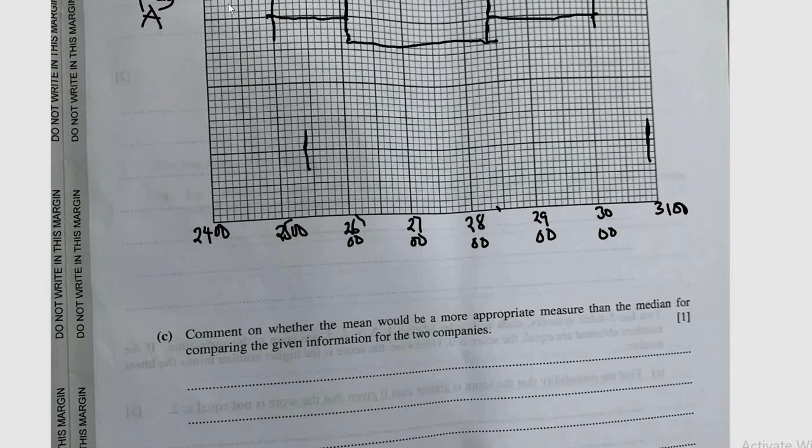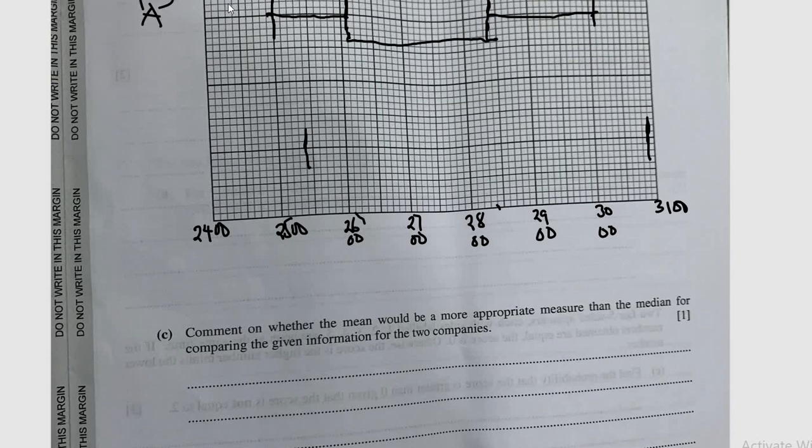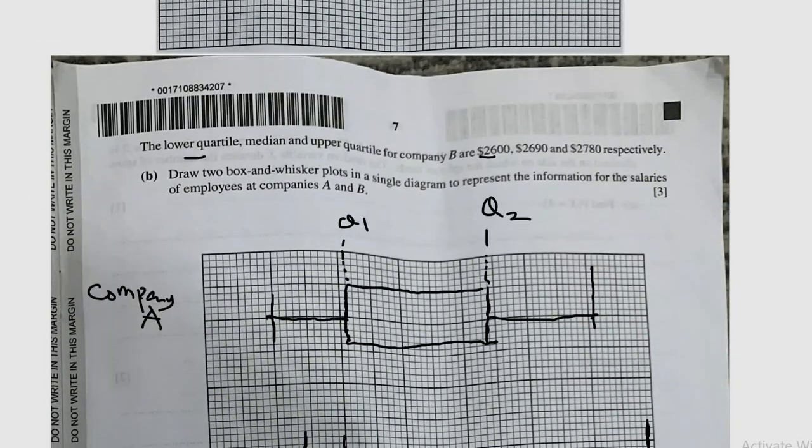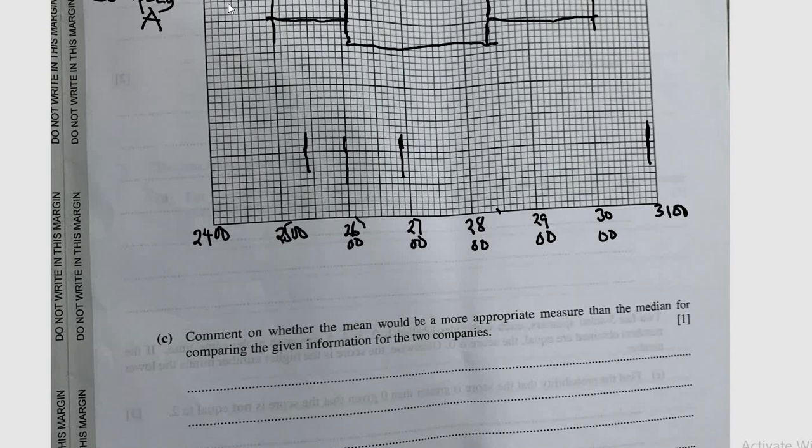Now, Q1 for company B. I think they've given that from the question. Lower quartile is 2.6. Upper quartile, sorry, median 2.690. Median 2.690. Oh yeah, I didn't consider median the first one there. These are median. And upper quartile 2.780. Upper quartile 2.780. 2 line before 2.8. Yeah. So this is it. This is what they want us to draw. Yep. Join the outlier.